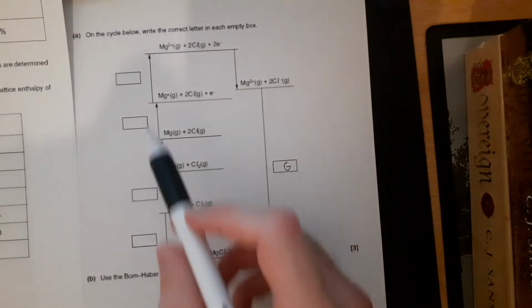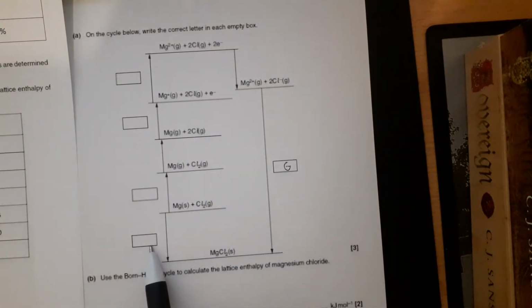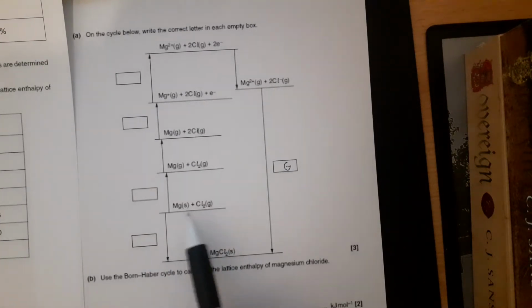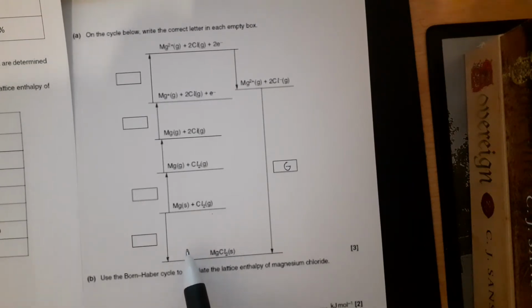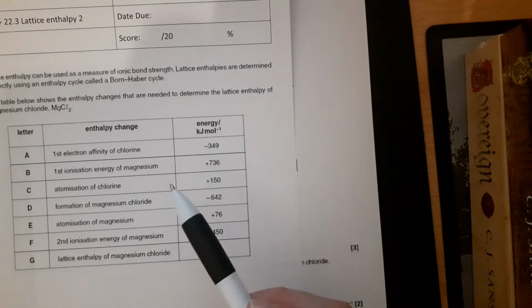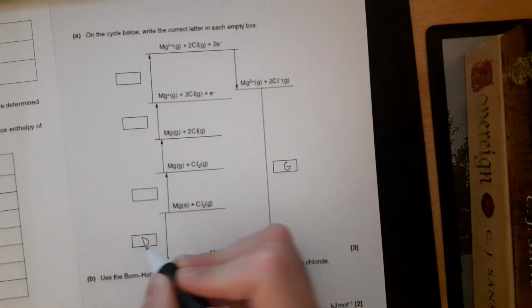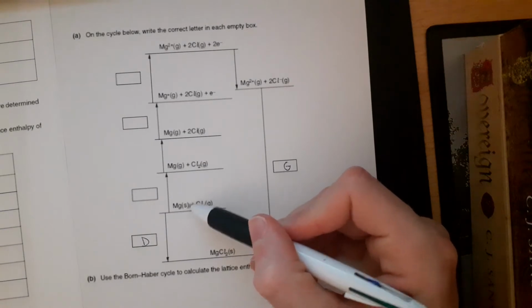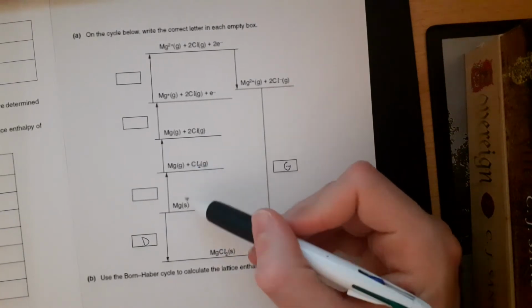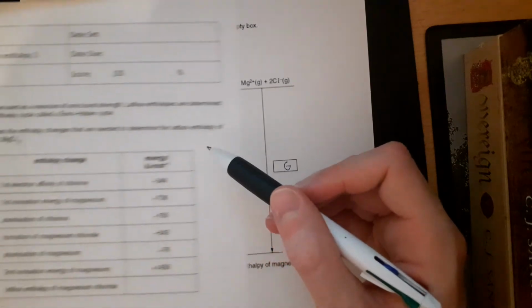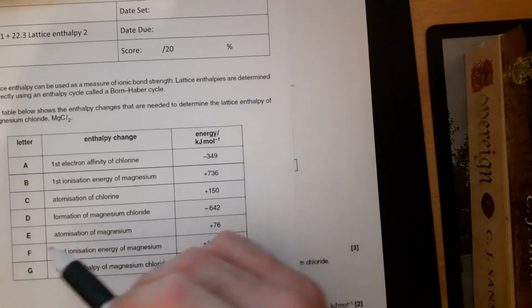Right, and then let's work our way through the rest of these. This is the other process that you can use to make magnesium chloride, but this is from solid magnesium and chlorine gas. So these are the elements in their standard states. So this therefore must be the enthalpy change of formation. So that is going to be D, enthalpy of formation. That's going to be that one. Here we've got atomization of magnesium, because we're going from a solid to a gas. So atomization of magnesium is E.